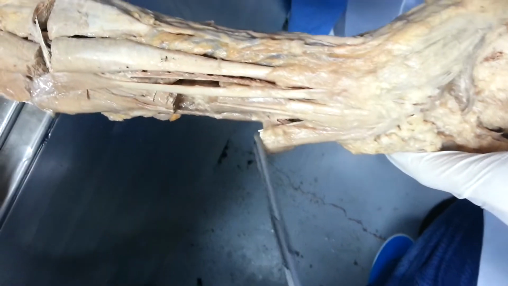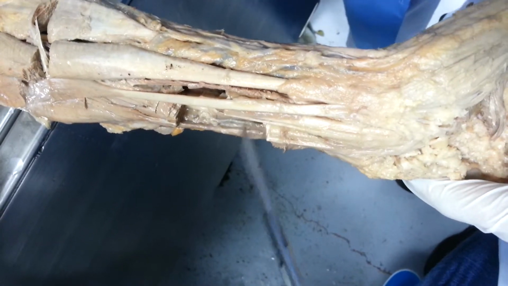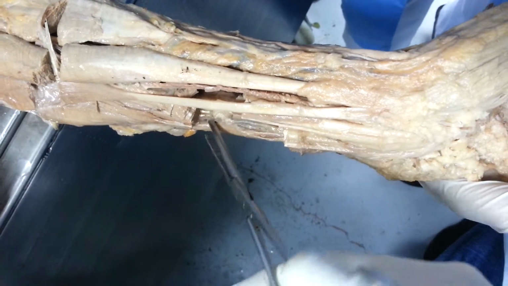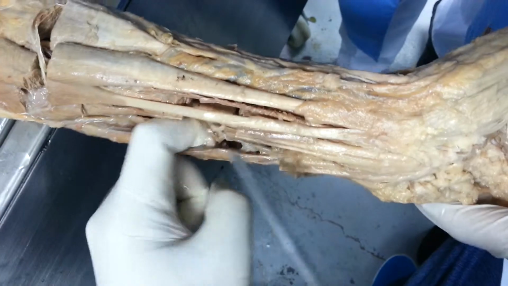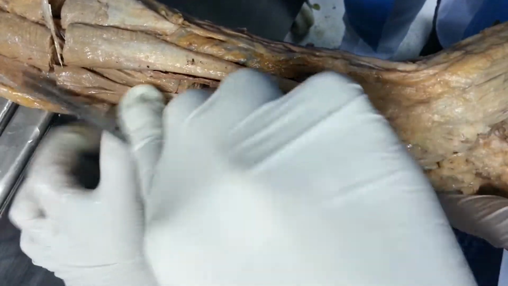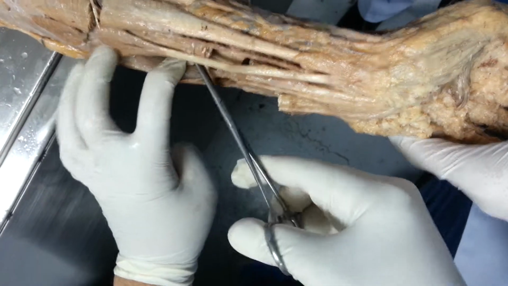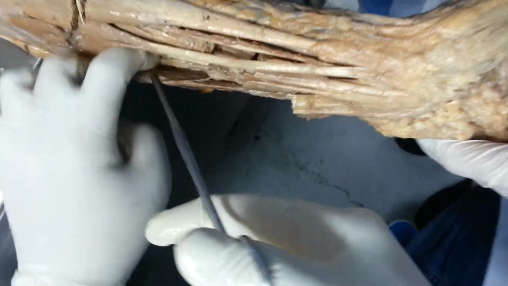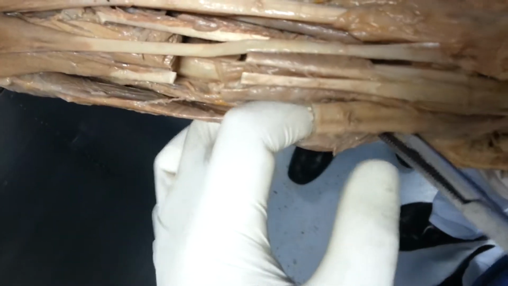Then the third tendon is this one, the lateral most. So tatlo yan, ha? Hindi kasama to, ha? Ito yun. So 1, 2, 3. So this is your flexor carpi ulnaris. Okay. Can you follow?